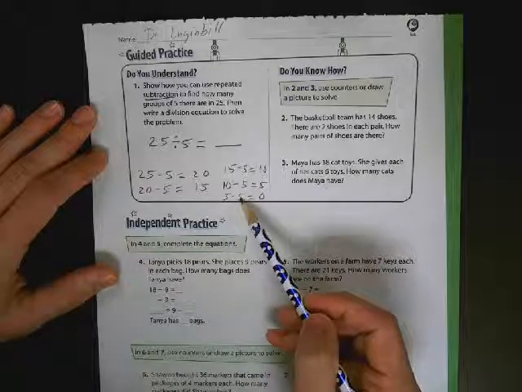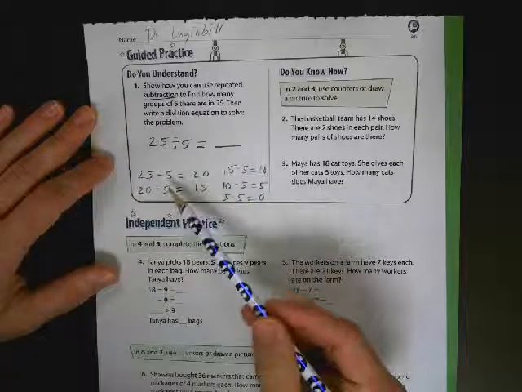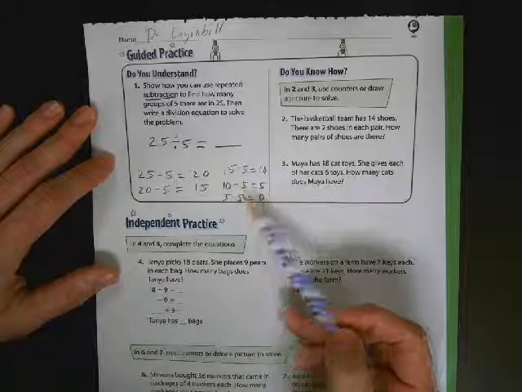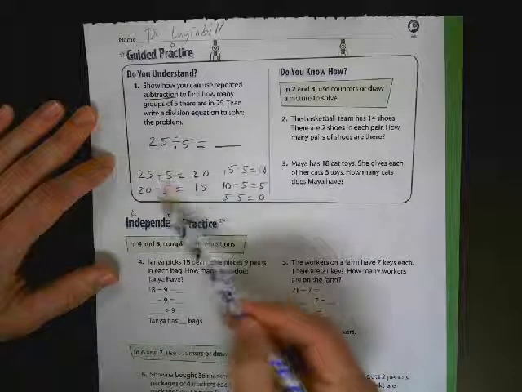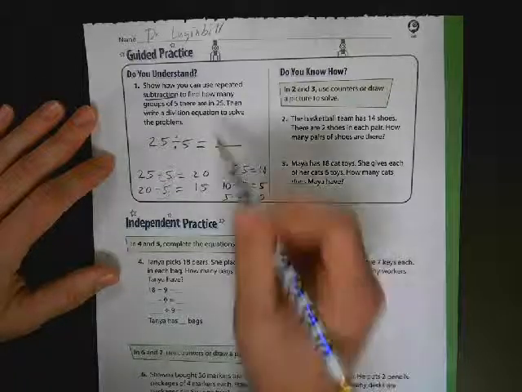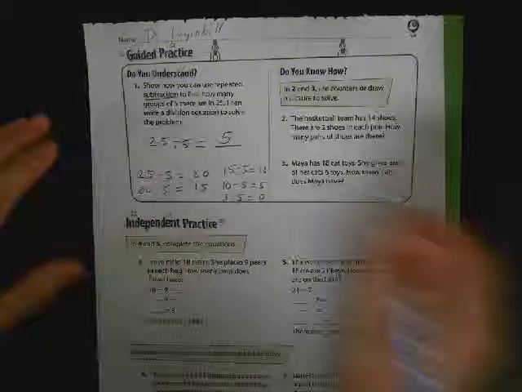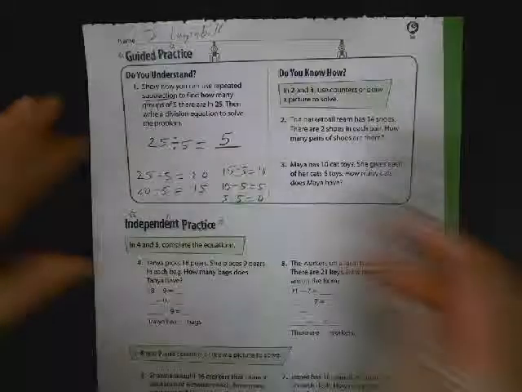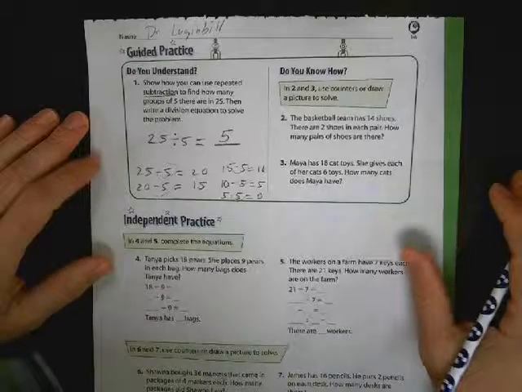So what is division? It's repeated subtraction. It's minus 5, minus 5, minus 5, minus 5, minus 5, and that gets me to 0. 1, 2, 3, 4, 5. 25 divided by 5 is 5. In 2 and 3, use counters to draw a picture. I would just draw a picture. I'm not going to get any counters out. We have counters if you are so inclined.